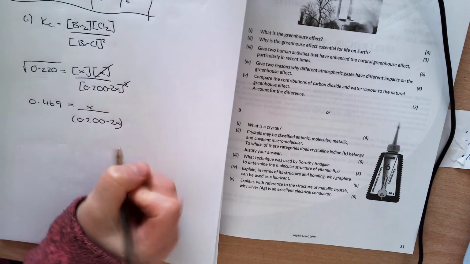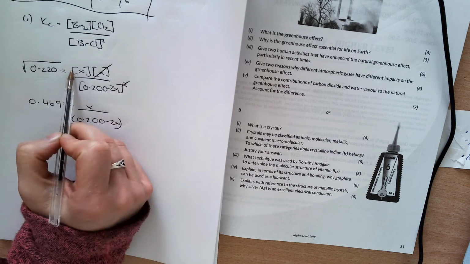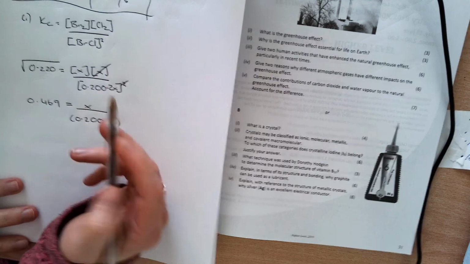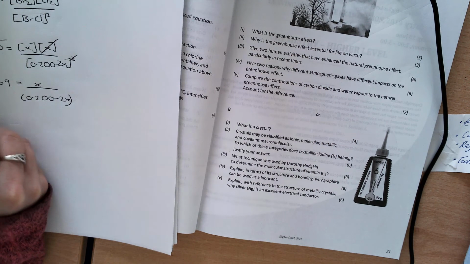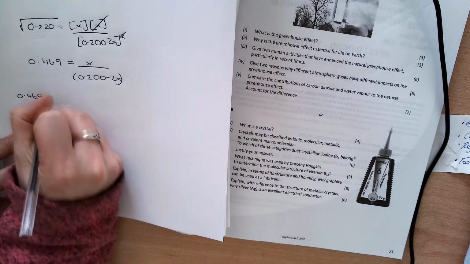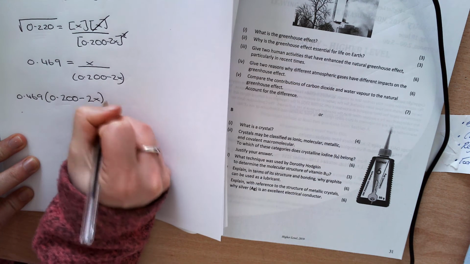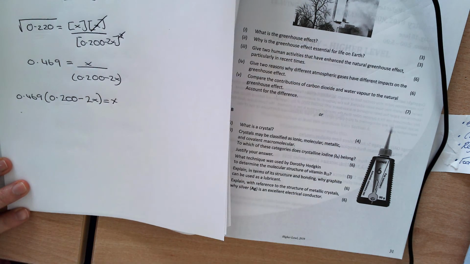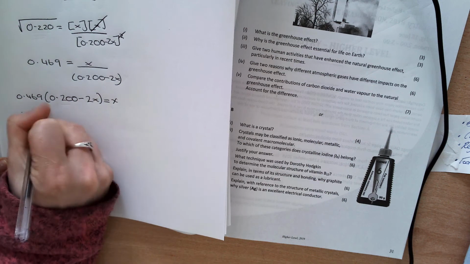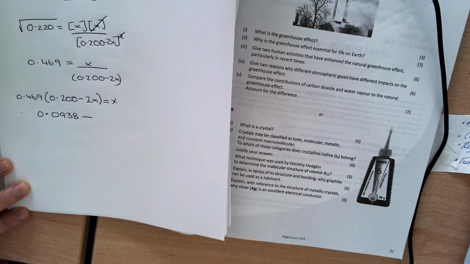0.200 minus 2x. Now, you can obviously use the minus b formula. I don't have to because I can just get the square root. If you do use the minus b formula, you won't gain or lose any marks so long as you work through it correctly. So I have 0.469 multiplied by 0.200 minus 2x equals x. So 0.469 by 0.200 gives 0.0938 minus, and what is 0.469 by 2?